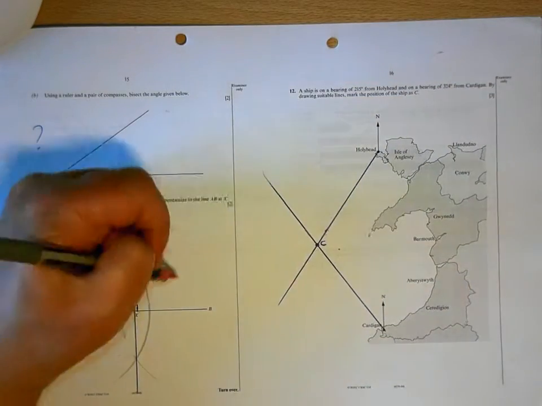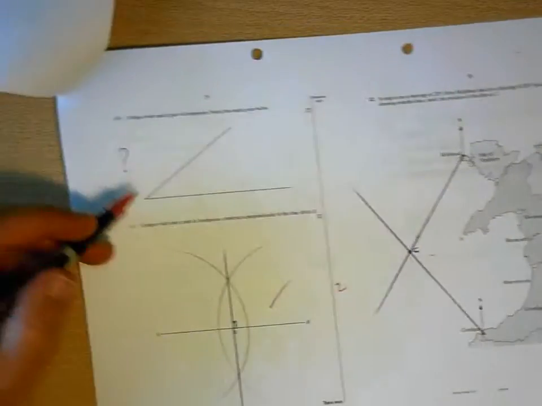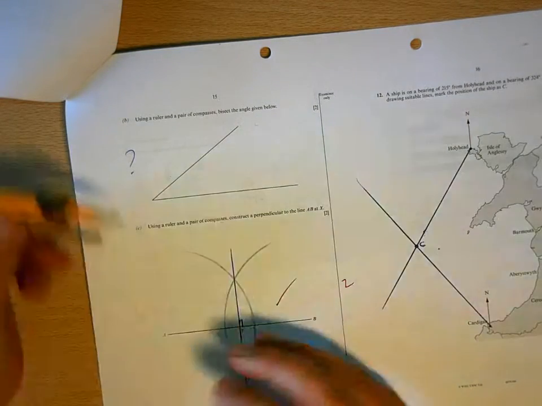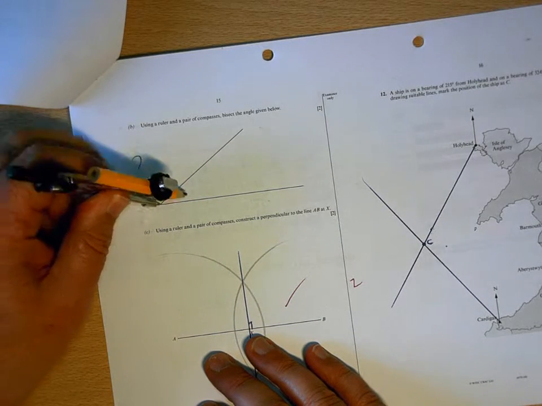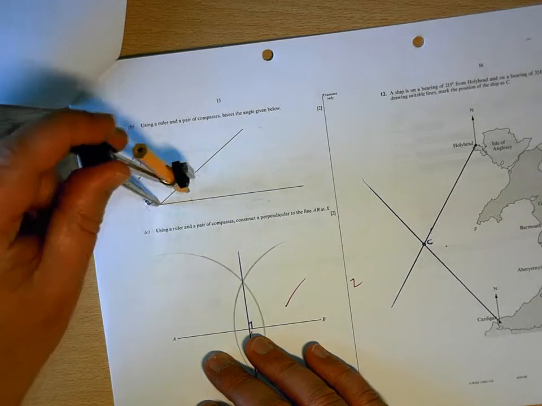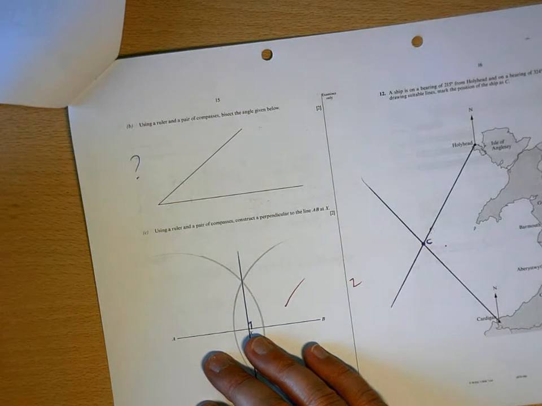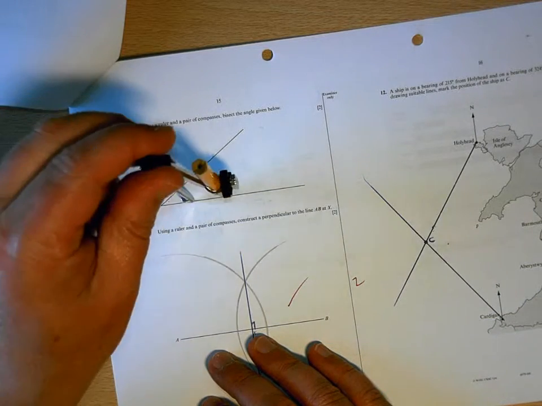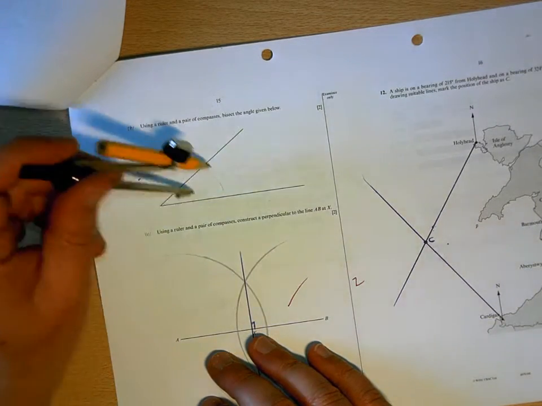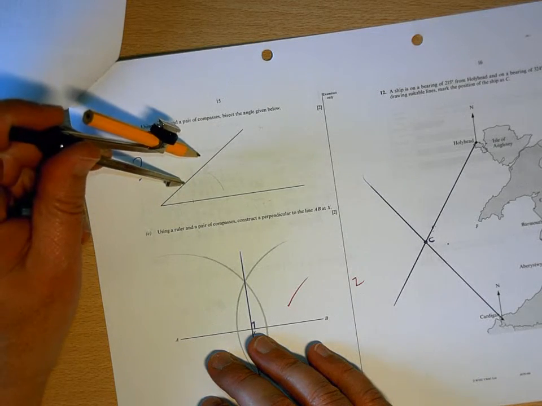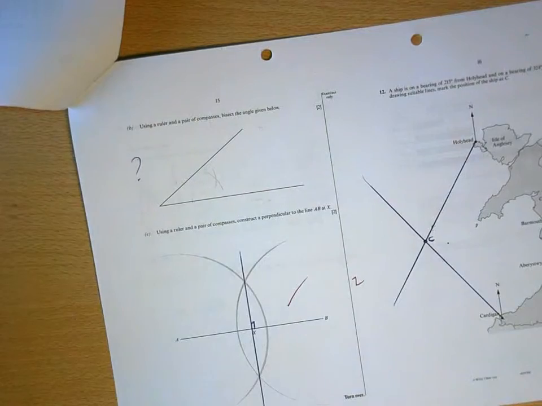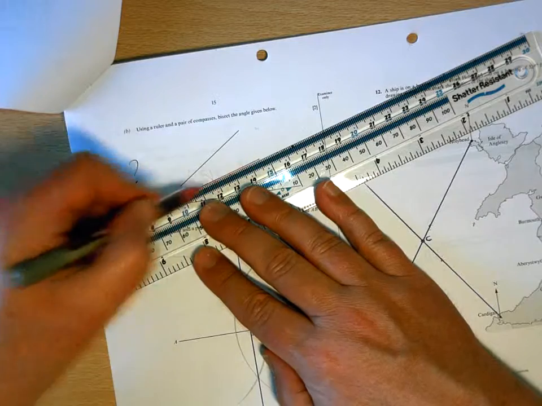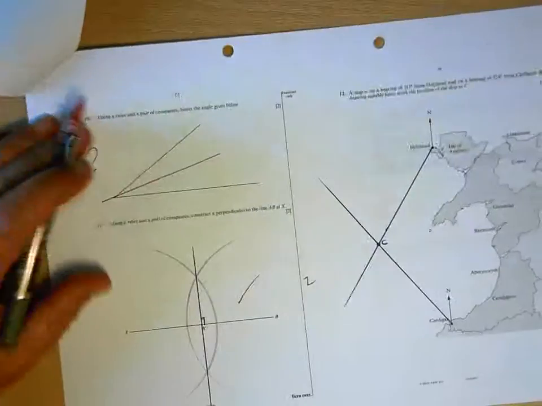page. That's correct. For this one, we'll be practicing this week, but if I just show you what you need to do is get your compass, the compass point on the angle, and then cross each side like that, and then without changing the size of your compass, make an arc like that, and then another arc like that, and then that will bisect the angle. Bisect means cut in half. So that's what you're looking for there.